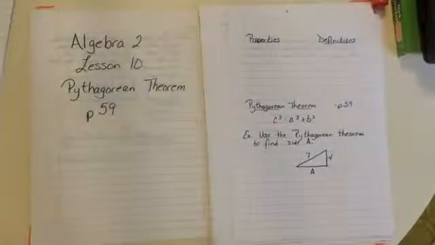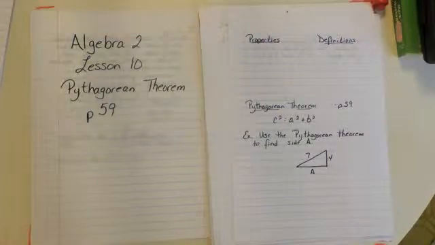Hi, this is Algebra 2, Lesson 10. We're going to talk about the Pythagorean Theorem. We're starting on page 59 in your book.